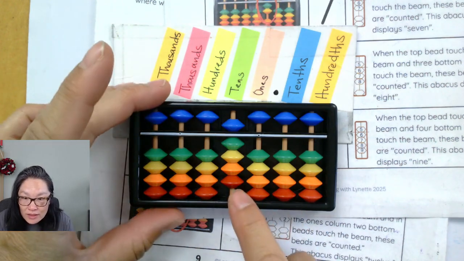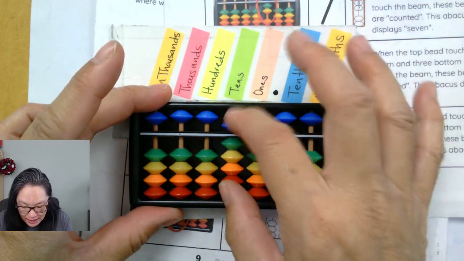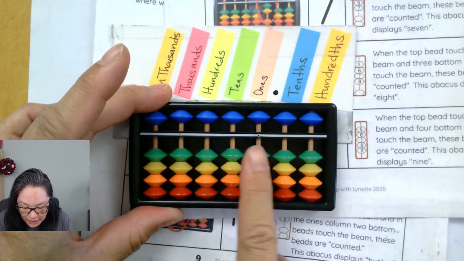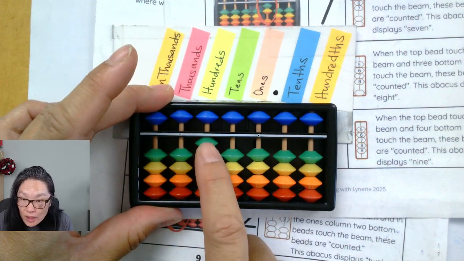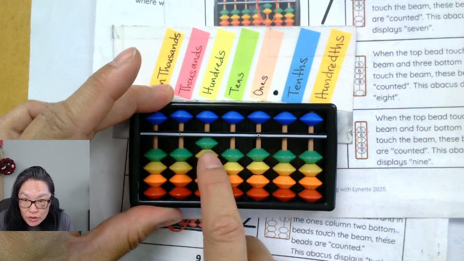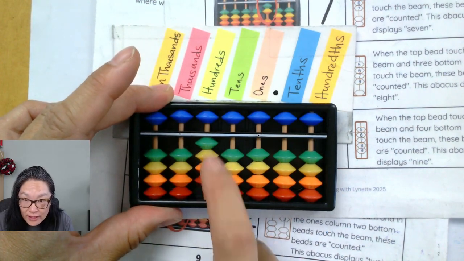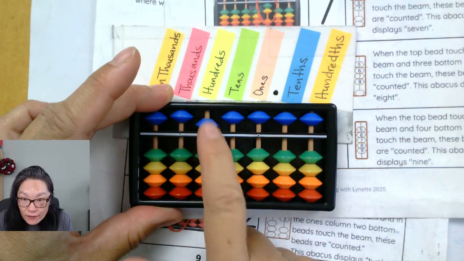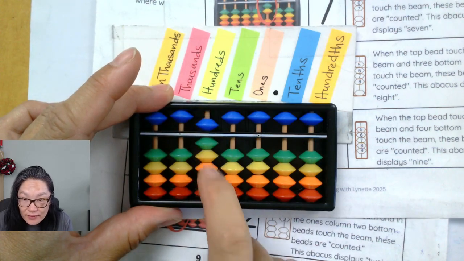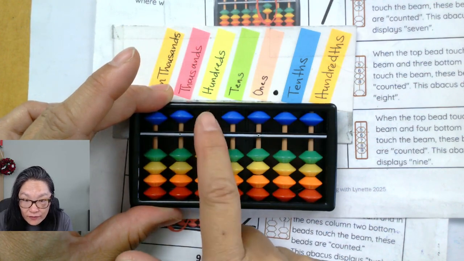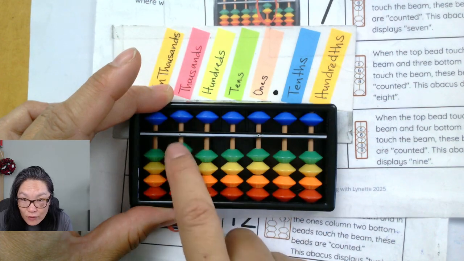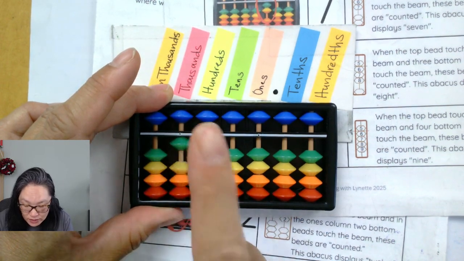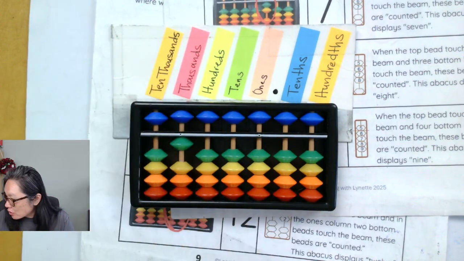So when we look, this is 90, a 9 and a 0. And then after 90, we have 100. This is 100. We have 100, 200, 300, 400, and then we have 500. After 500, we have 600, 700. That's 700. 5, 6, 7, and then 800, 900, and then we have 1,000. So let me write it out.